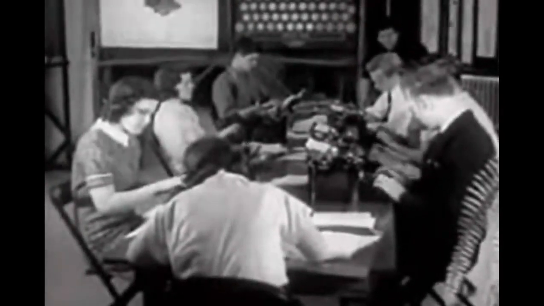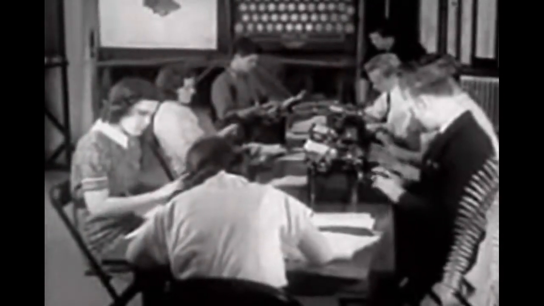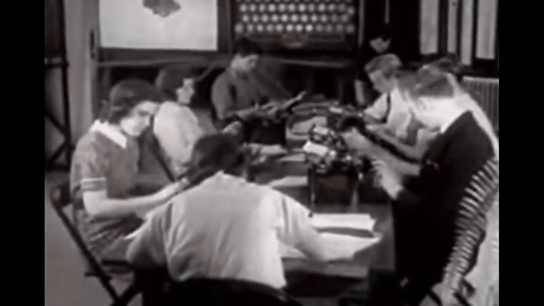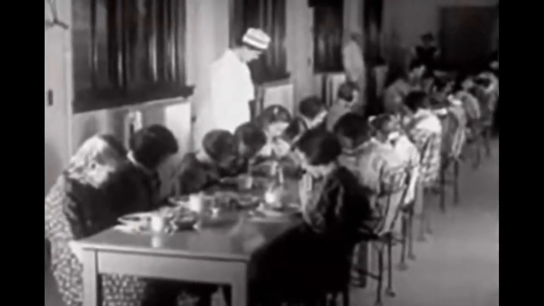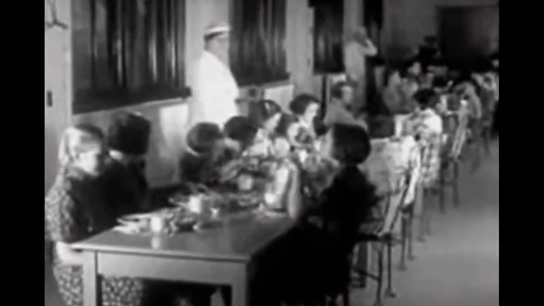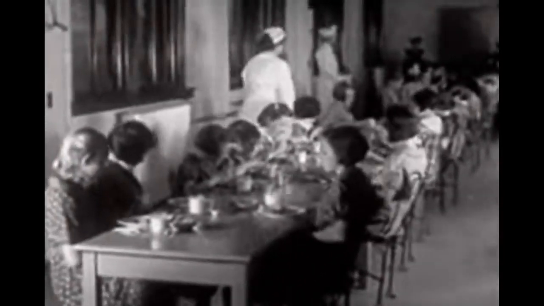Each patient is helped to find his place in the workaday world when he leaves the sanatorium. Here's a class in typewriting. In this sanatorium, as in many others, children of tuberculous parents who cannot be properly protected otherwise are cared for in a special department of the sanatorium.